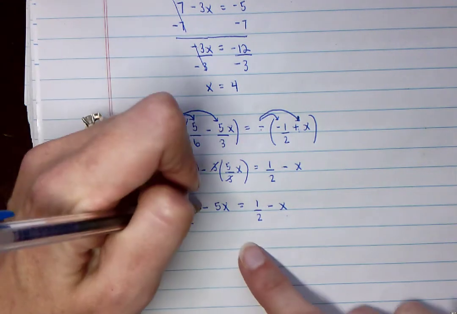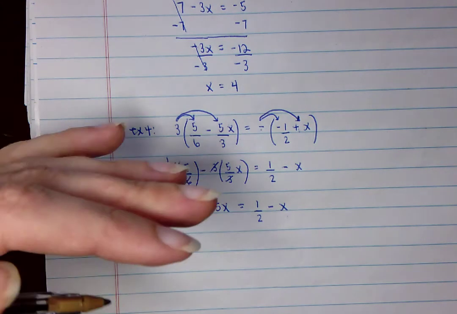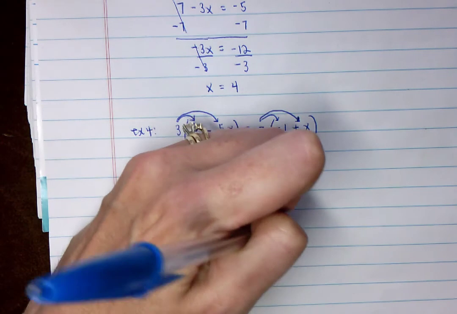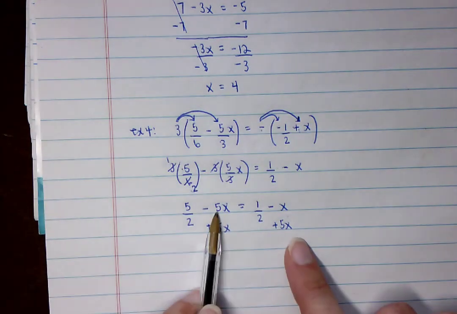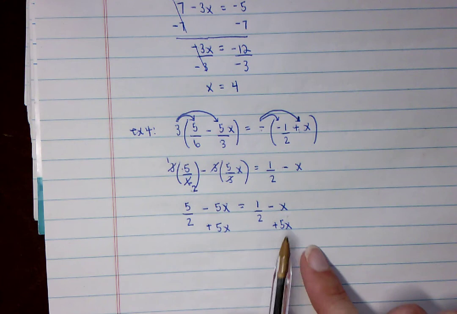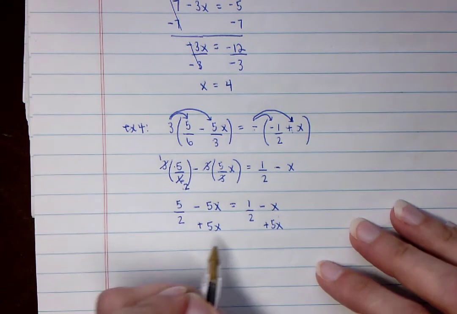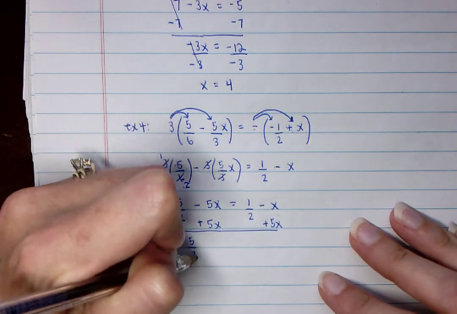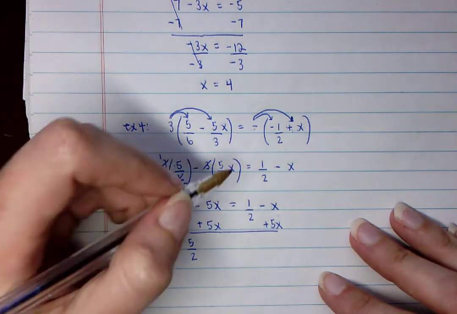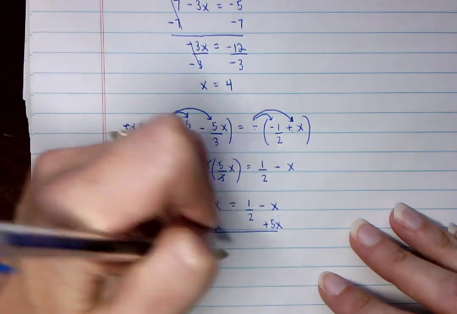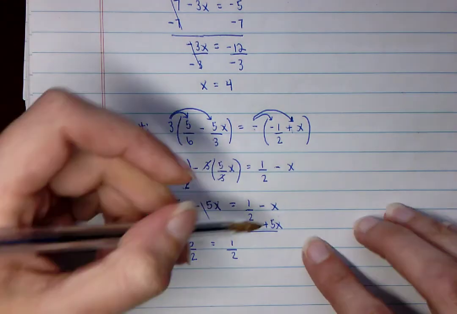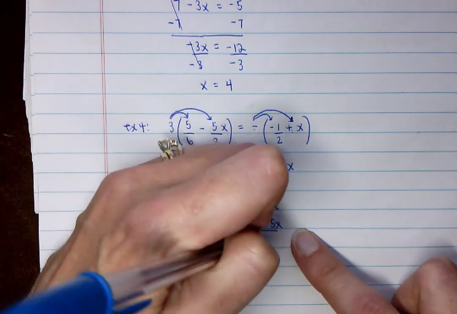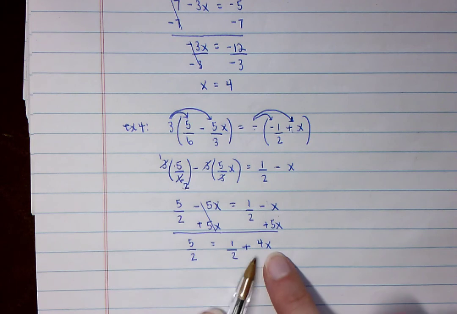In order to get rid of a negative 5x, you have to do the opposite. So you add 5x to both sides. Notice I'm putting it right underneath the minus 5x, and right underneath the minus x here. So we've got 5/2, that just gets carried down. This one's gone. Then we have 1/2. And then here, a negative 1x plus a 5x is 4x. So now we've gotten the variable on the right.